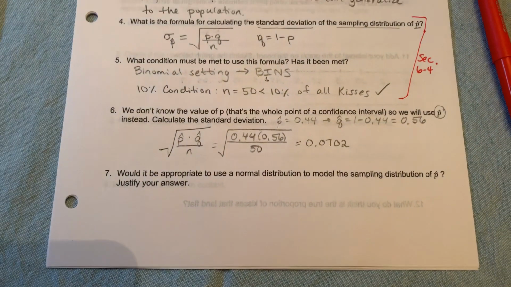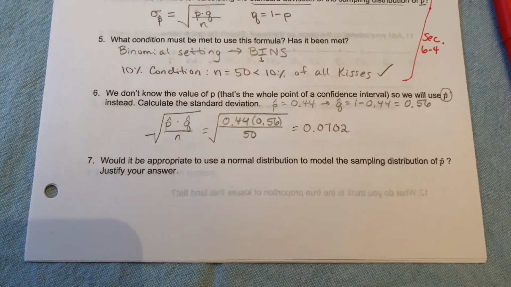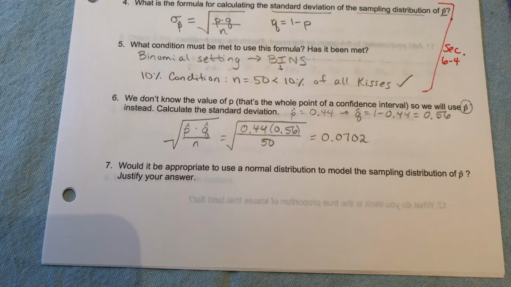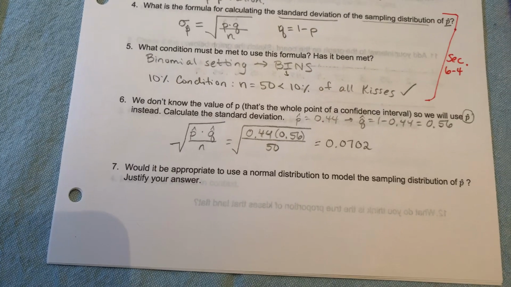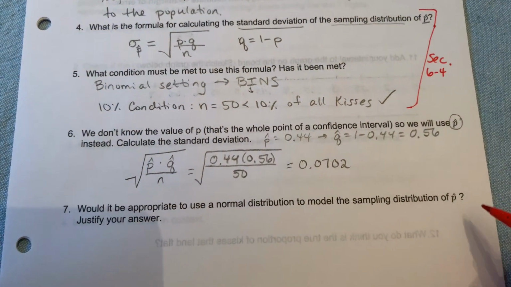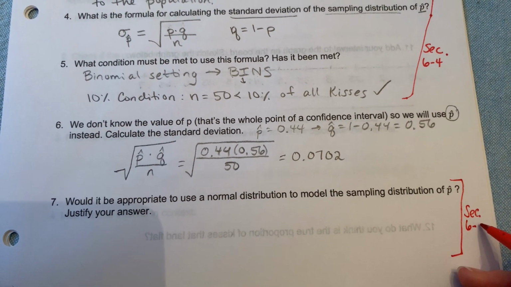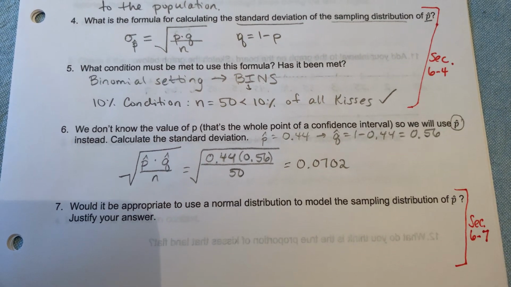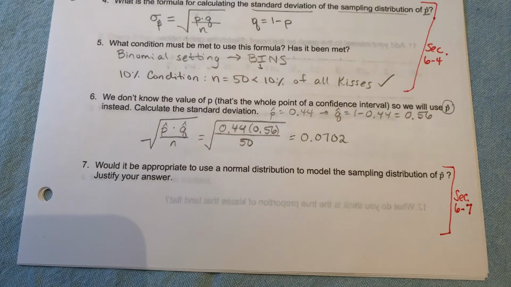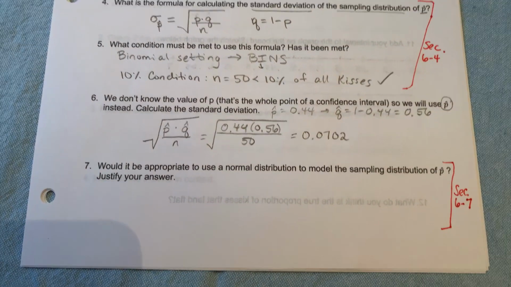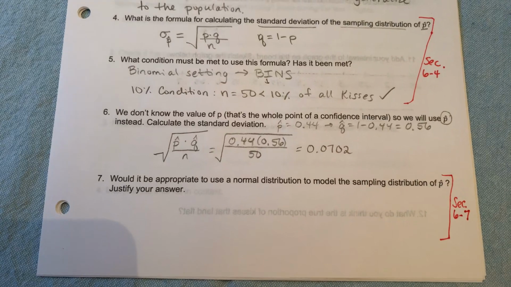Okay. And then it says, would it be appropriate to use a normal distribution to model the sampling distribution of p hat? Oh, again, you're like, what? I don't know. So we had the central limit theorem to tell us whether or not we could use a normal distribution to model the sampling distribution of a sample mean, x bar, but that doesn't apply for sample proportions, for p hat. So this also comes from another section in your book that we didn't cover. This is from section 6, I believe. Oh, no, sorry, 6.7. Don't want to get that wrong. 6.7 is about using a normal distribution to approximate a binomial distribution, which is not all that useful anymore, so we just didn't use it.